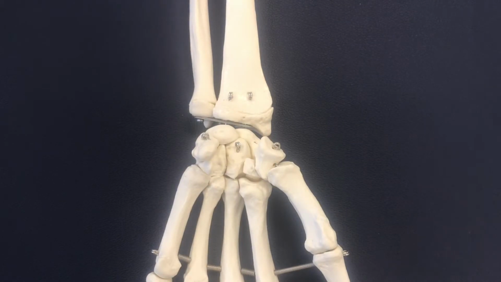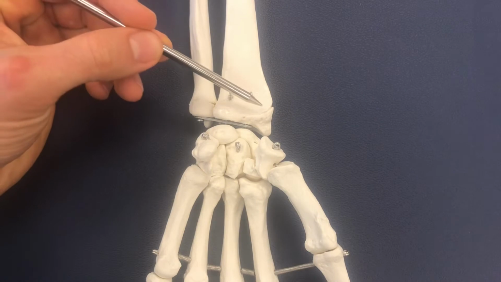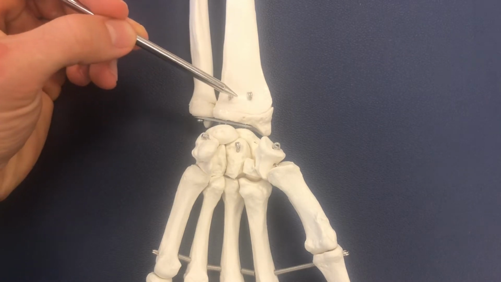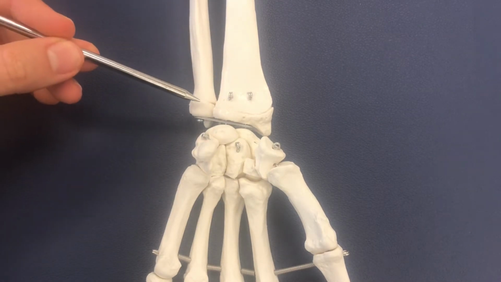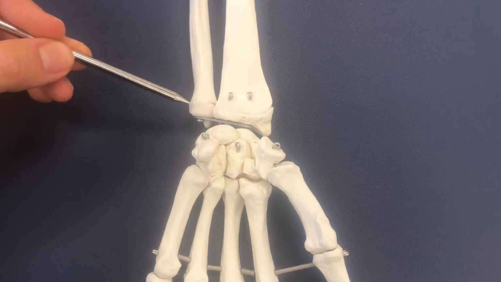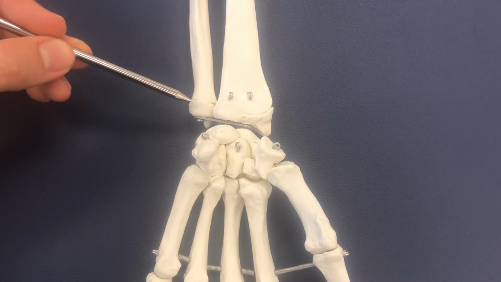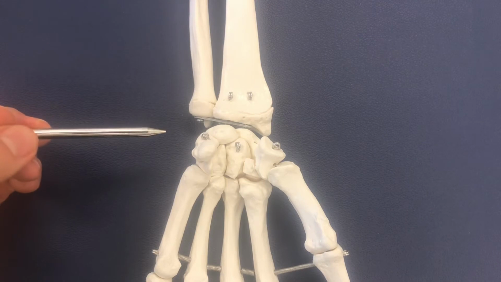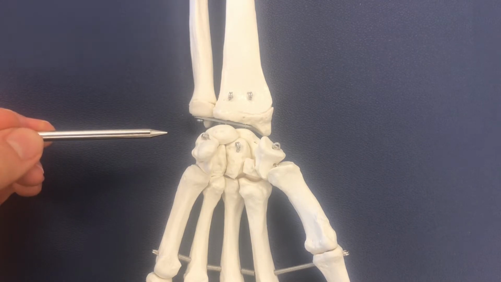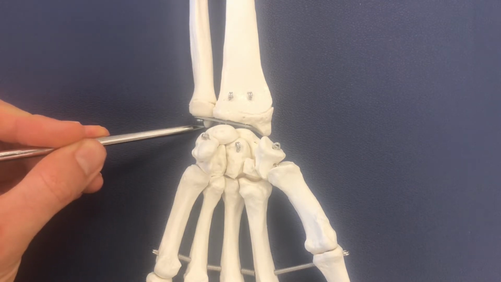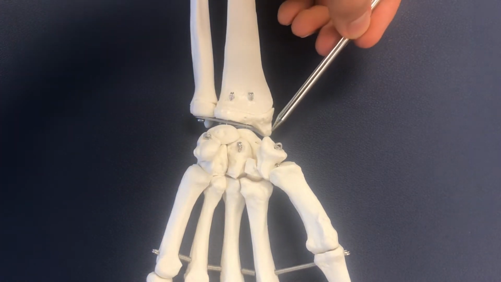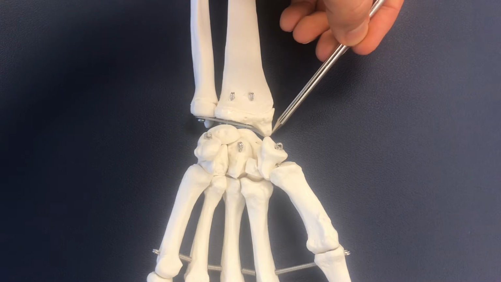Taking a closer look at an anterior view of the left wrist, we note the broad distal end of the radius located laterally, and the smaller, rounded head of the ulna located medially. Both of these structures bear a pointed projection known as a styloid process. Here is the styloid process of the ulna. Here is the styloid process of the radius.